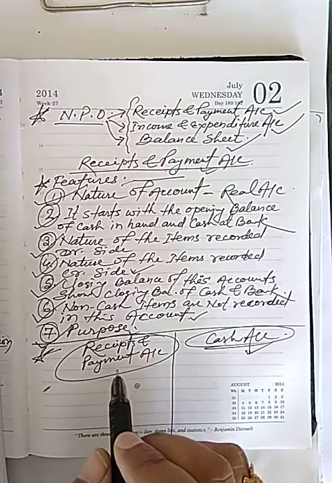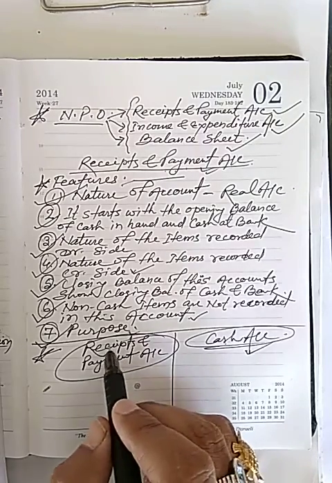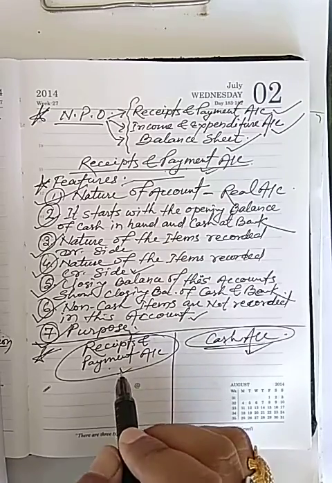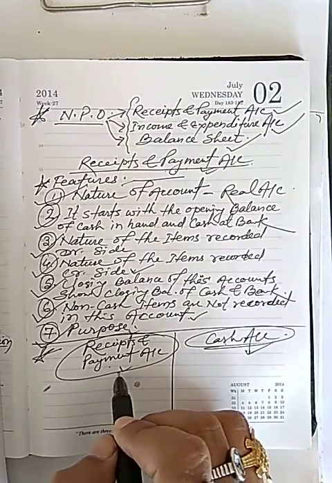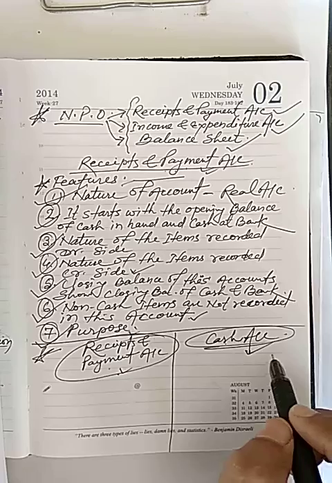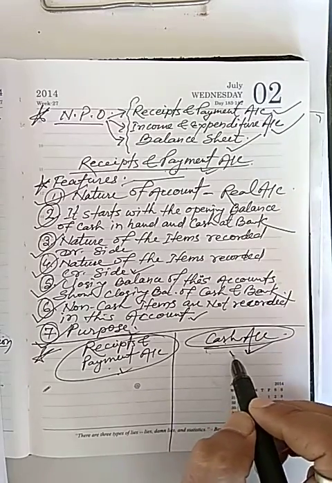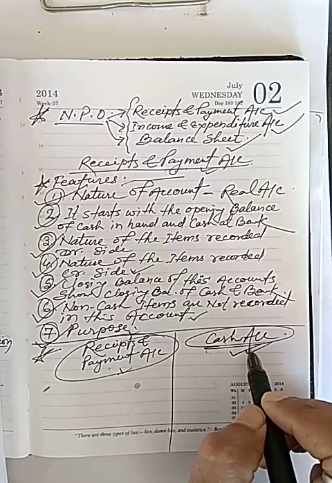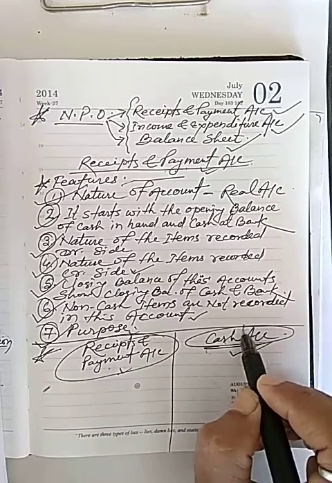Receipt and payment account is prepared at the end of the accounting year. In other words, it is a summary of the cash book. But the cash book is prepared on a daily basis.